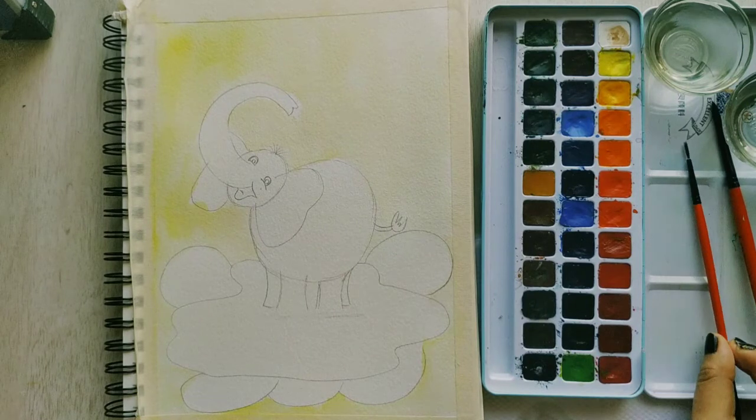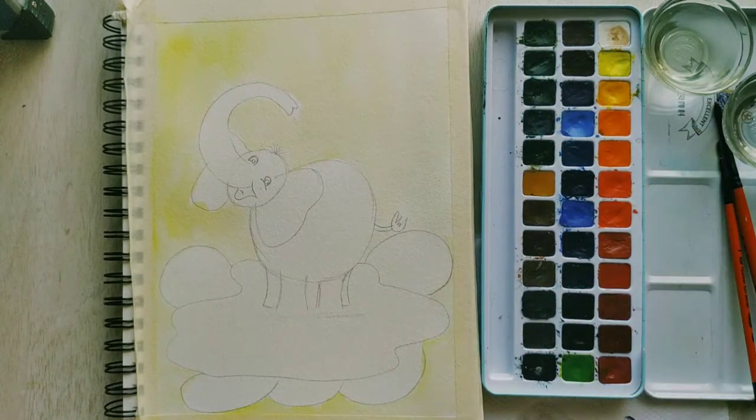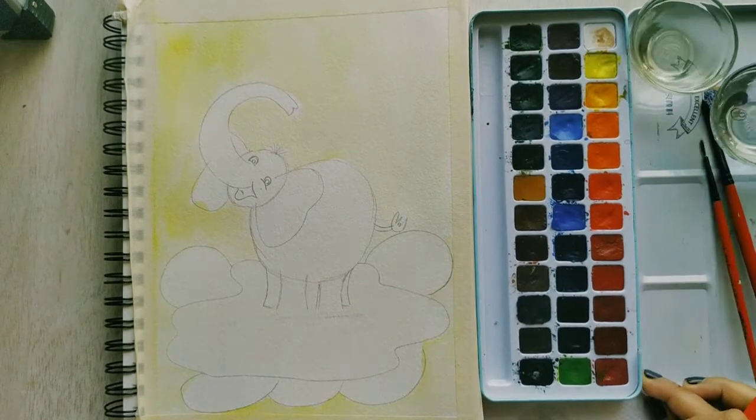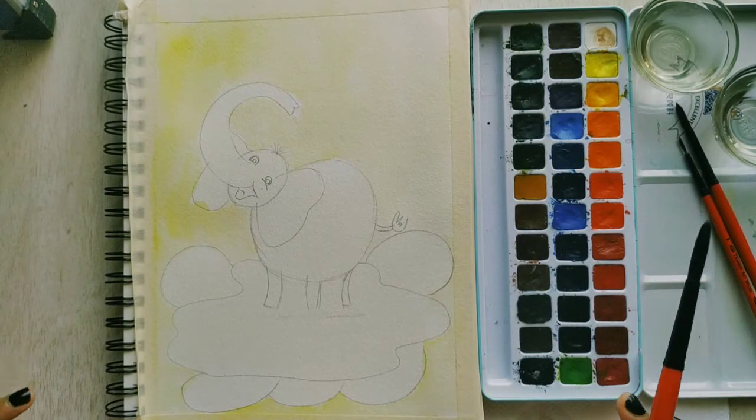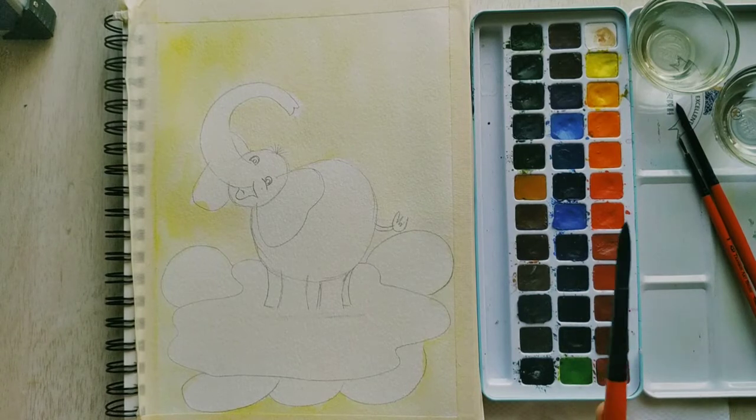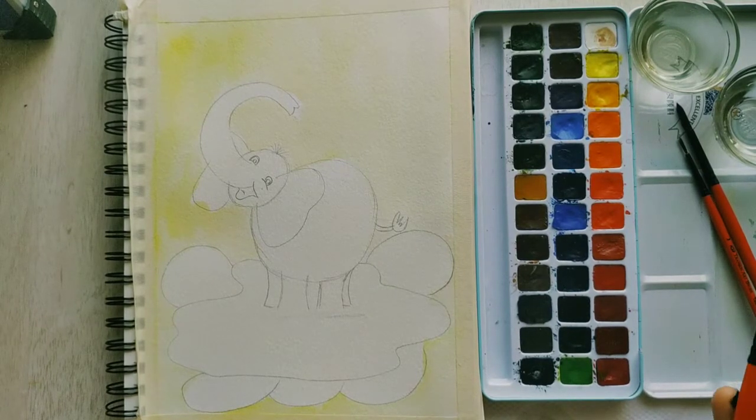And in watercolor, in the palette, we do not have any gray color. So what are we going to do? We're going to take lots of water and just a little of black. So that will give us a very gentle black wash color, which is our gray color. Okay.